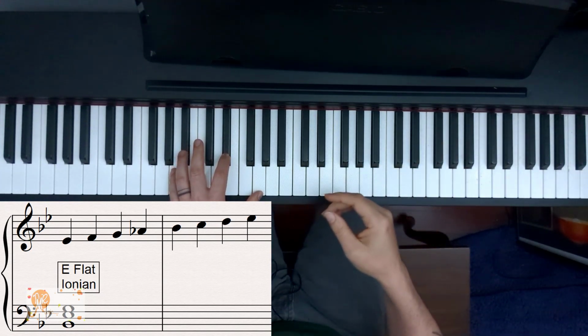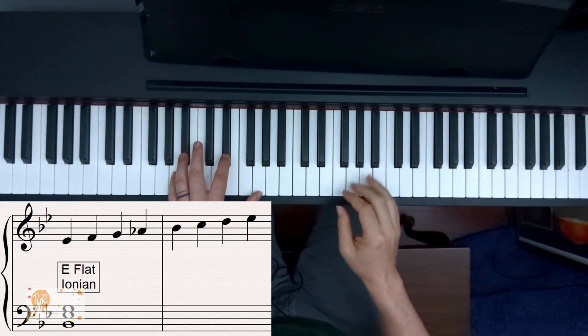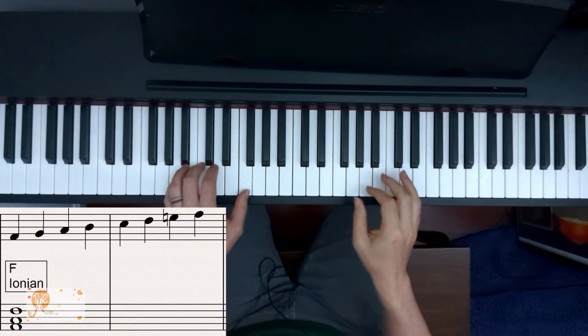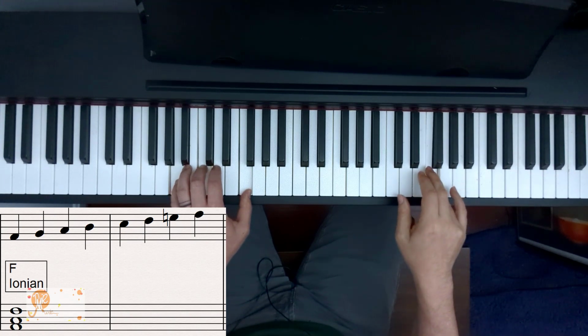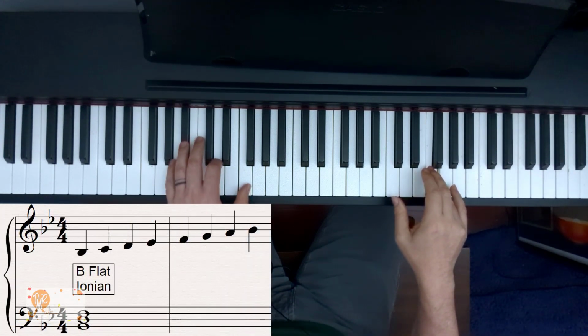You'll notice that each one of these will have that do, re, mi kind of sound. Next, we'll have our F chord. And then back to our B flat.